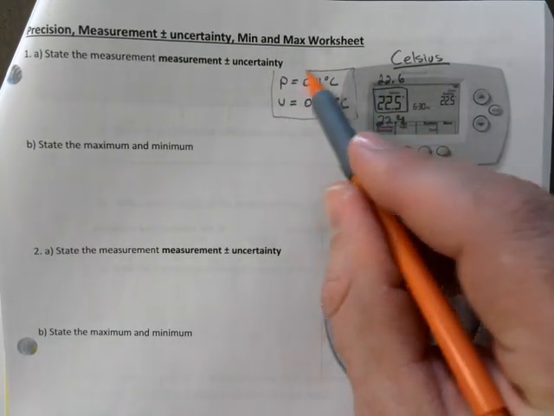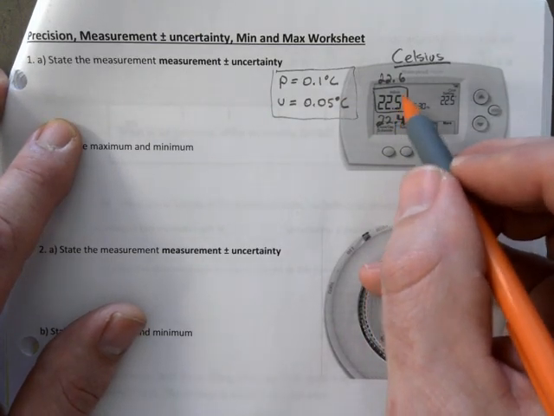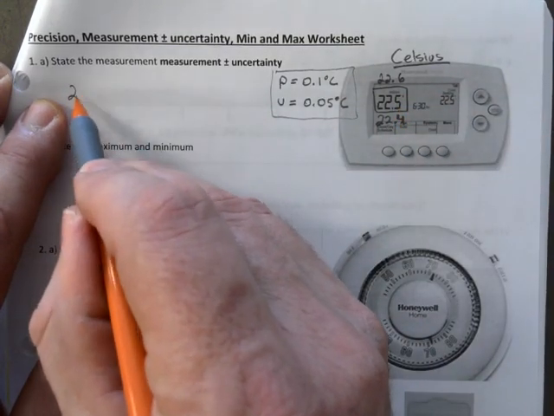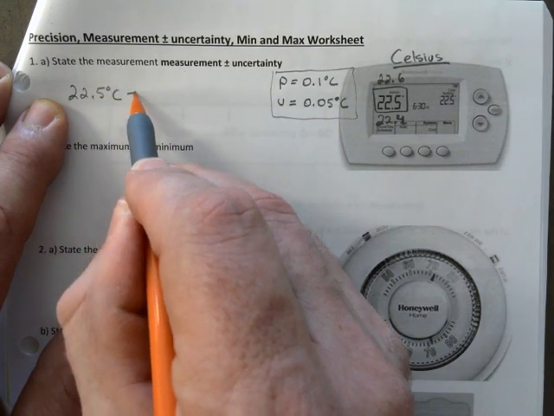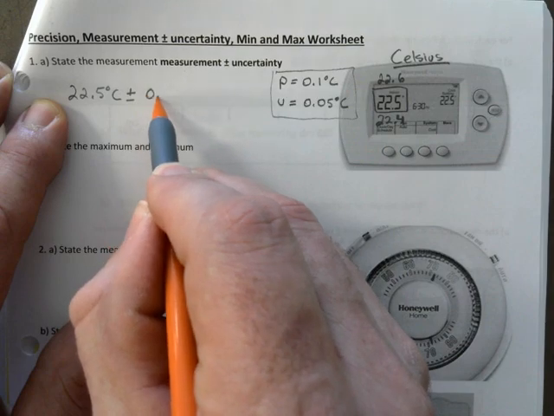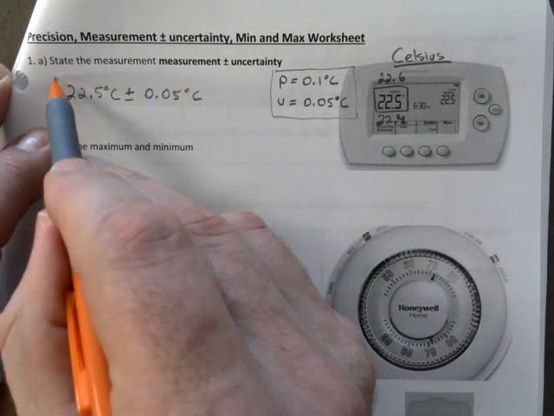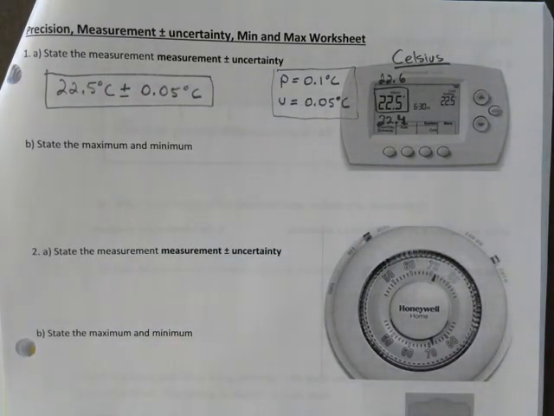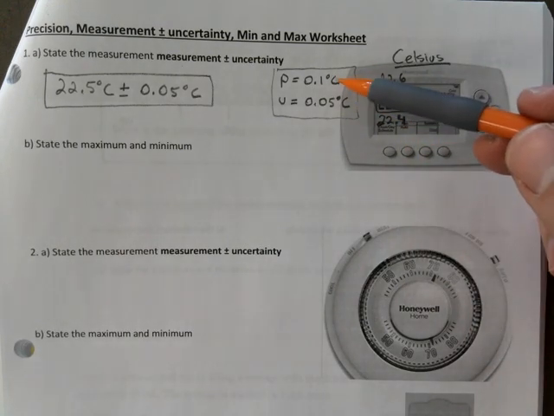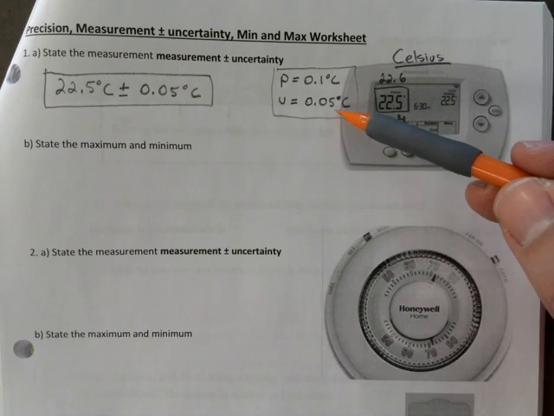Let's box that in. The measurement of this room is 22.5 degrees Celsius plus or minus 0.05 degrees Celsius. That is what they wanted. That's all that you're being asked to do here. It all started with figuring out the precision and then figuring out from that precision what the uncertainty is.